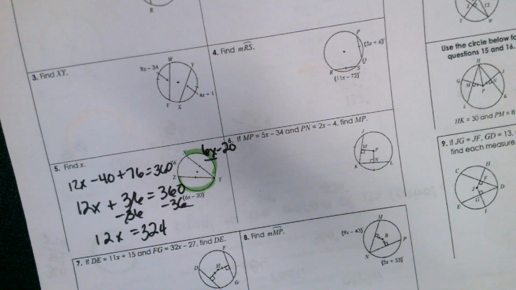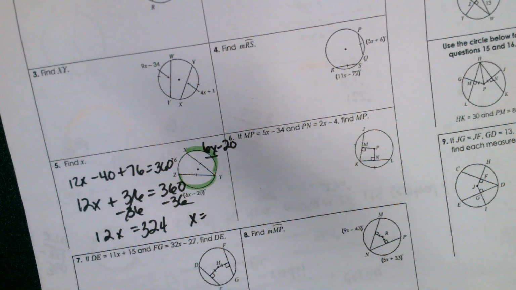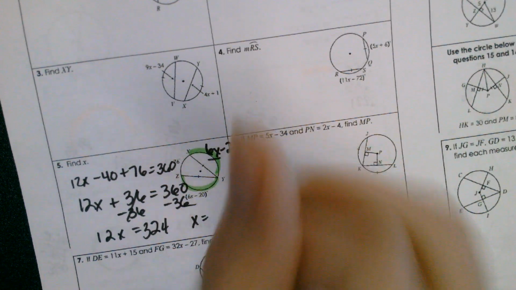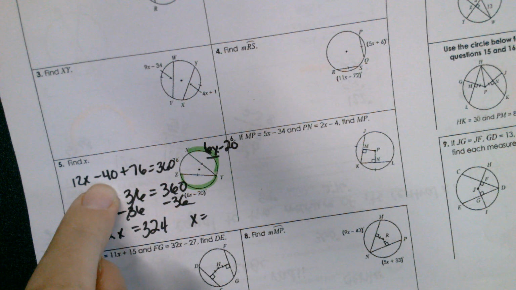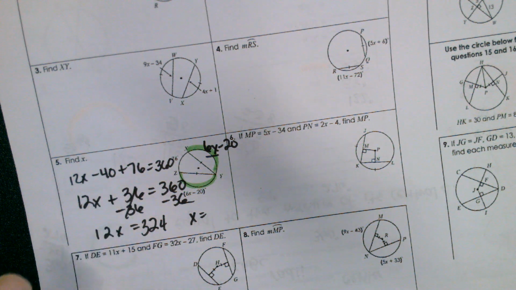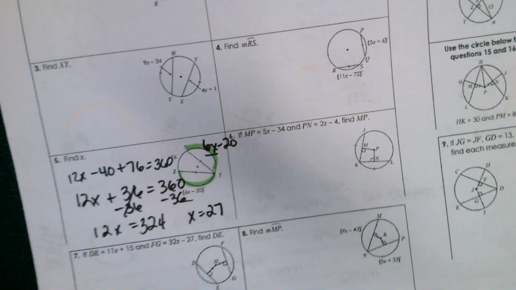And then divide by 12. What do you get for x? I got 27. What happened? Oh, did you put negative 40 or did you do positive 40 by accident? Might have been positive 40. And then when you subtract, I think that's what happened. Because you got a smaller number than me.